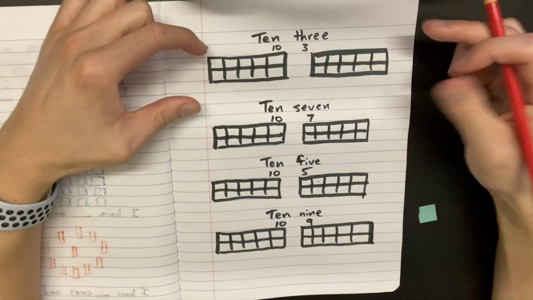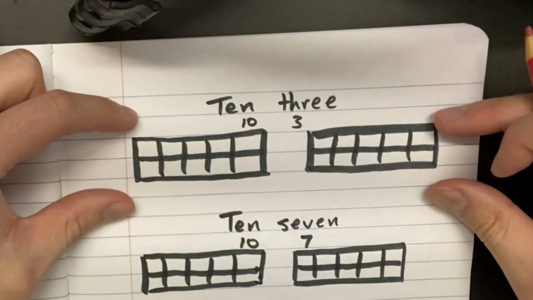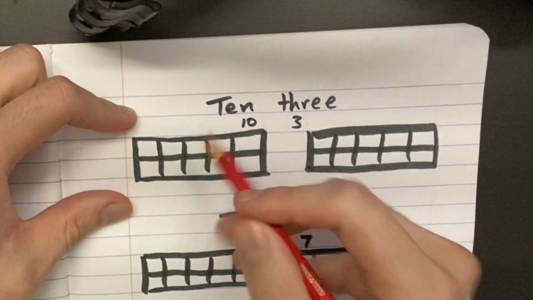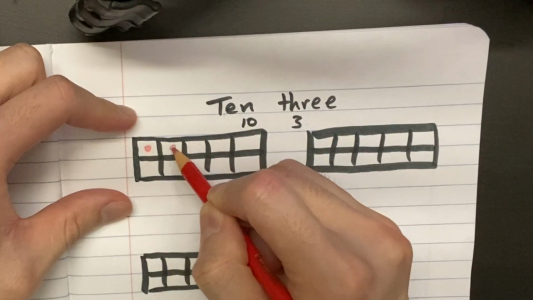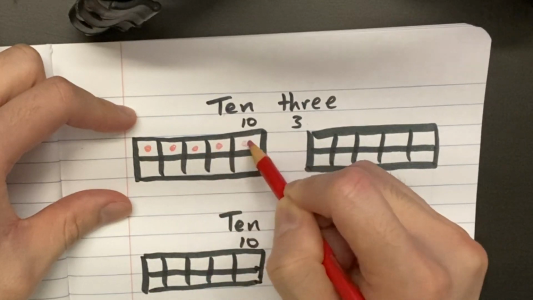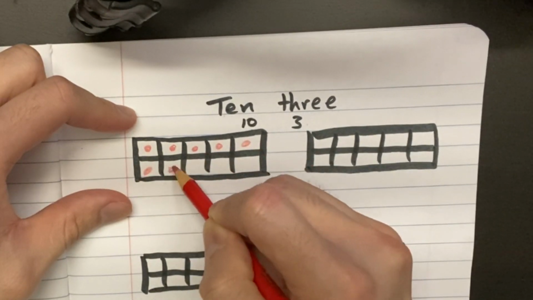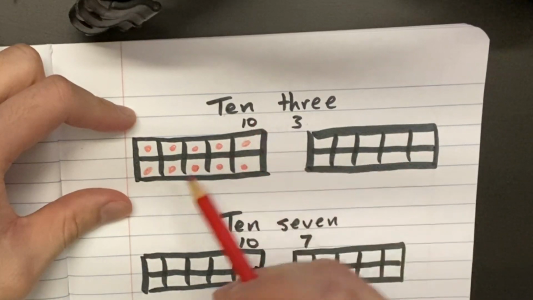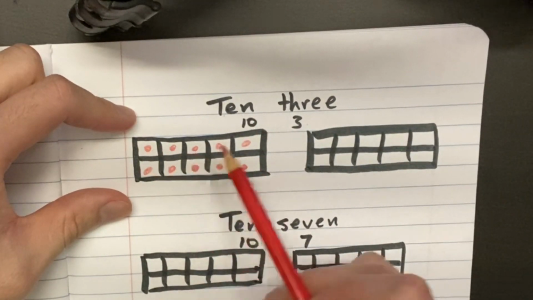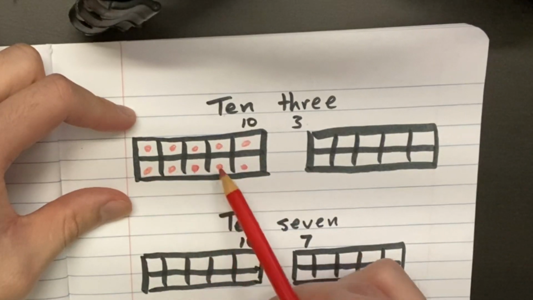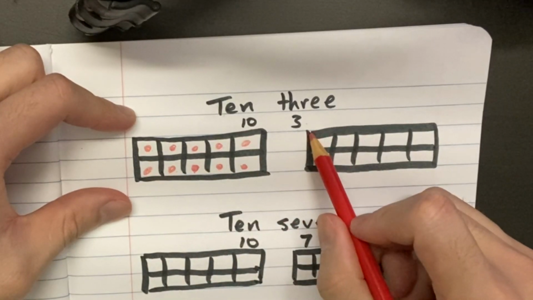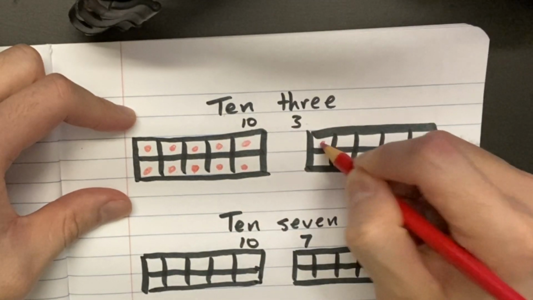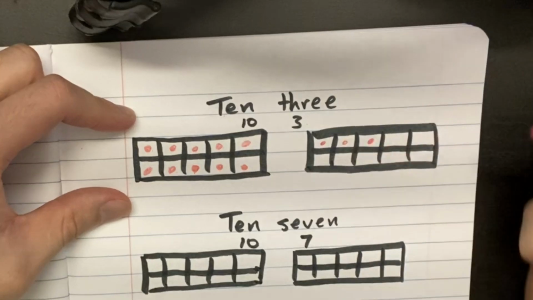So on my little chart right here, I'm going to fill in these tens frames to make the number 10, 3. Since that first number is 10, I'm going to fill this in 10, making sure all of it is filled in. I know I'm going to fill all of them because this is a tens frame and this is 10, right? Because I have 1, 2, 3, 4, 5, 6, 7, 8, 9, 10. But this side is 10, 3. So this side is 3. So I'm going to fill in 3 times. 1, 2, 3. All right.